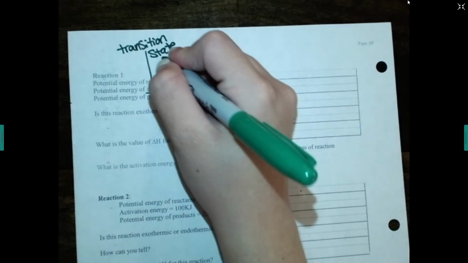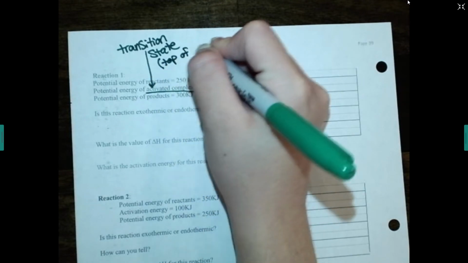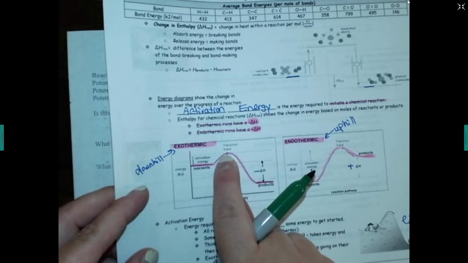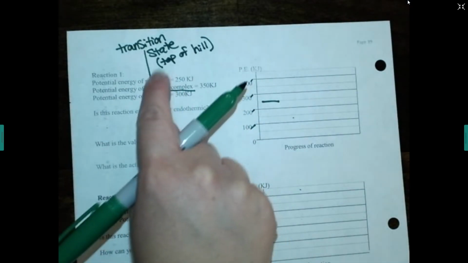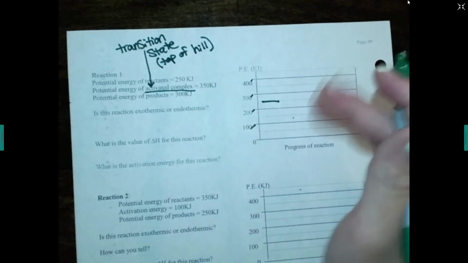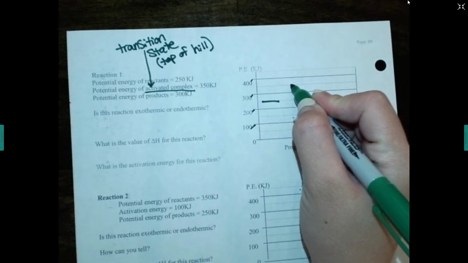And then let's put in parentheses top of hill. The top of the hill is sometimes called, like in your notes from yesterday, the transition state. Sometimes they'll call it the activated complex. So that basically means the top of the hump or the top of the hill is going to be 350. So that's going to be this next dotted line between 300 and 400.